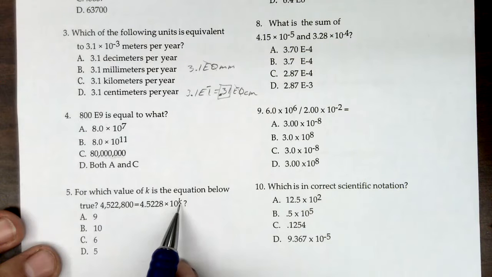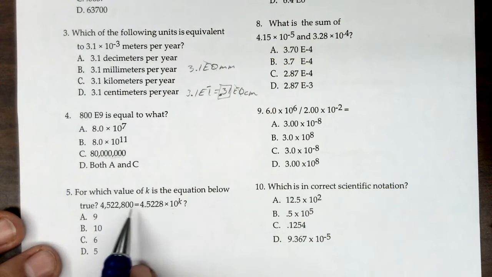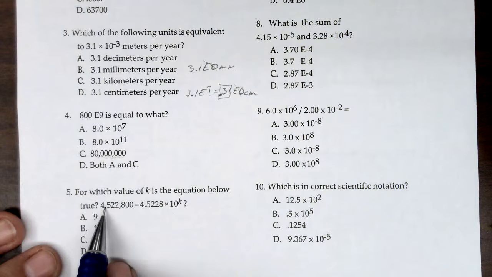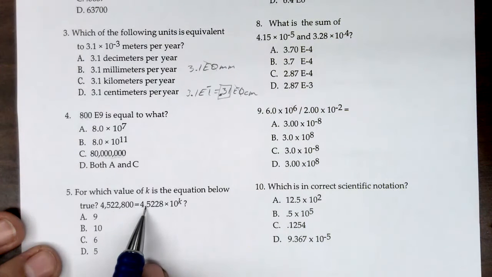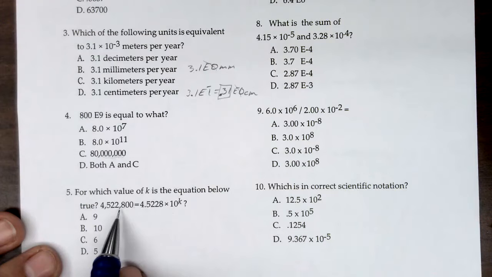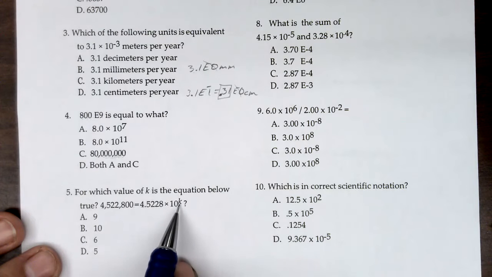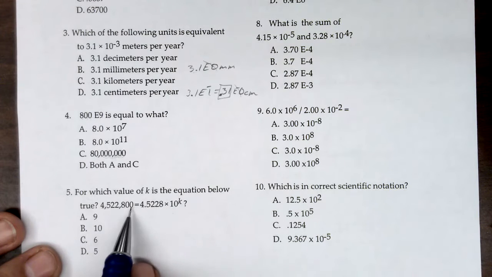So what's the exponent on k to turn this into that? The decimal used to be here, it went back 6 spots. So this decimal is actually 6 spots bigger than I'm currently showing you, because it's out here, right? So k is 6. The exponent should be 6 to turn this into that.